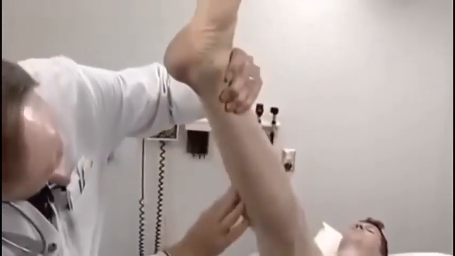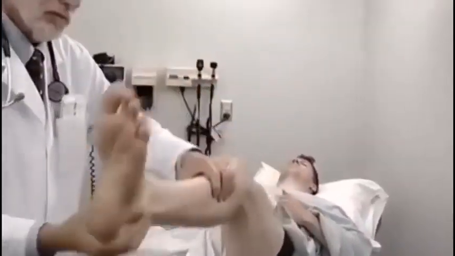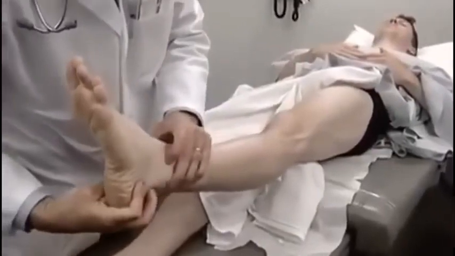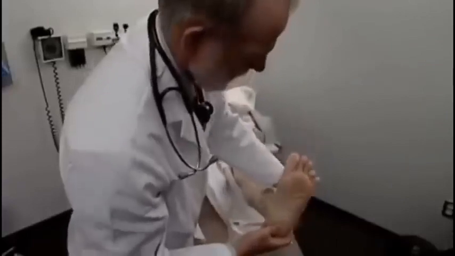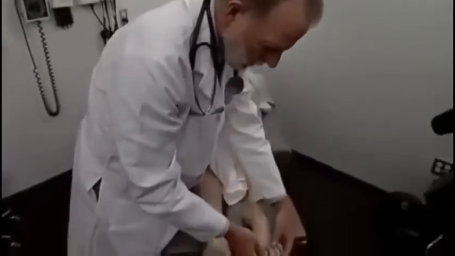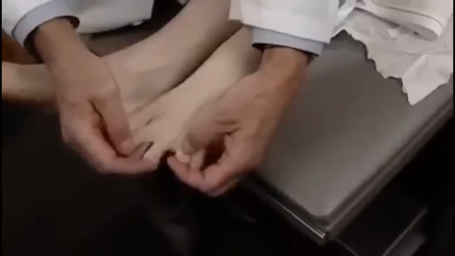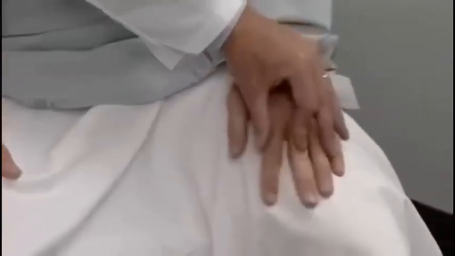Okay, let's bend the leg up. Sole of the foot again. And then interdigital spaces and nails. Aside from the moles, this all looks very normal. So we do that, and be sure to examine both hands, thumb and fingers.